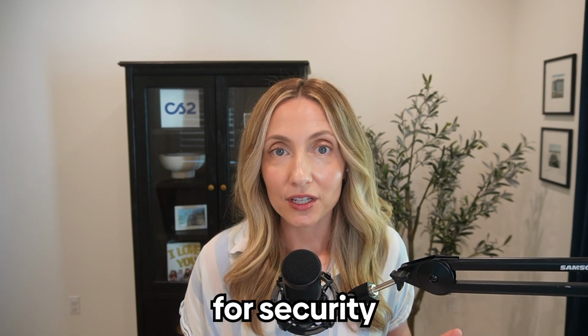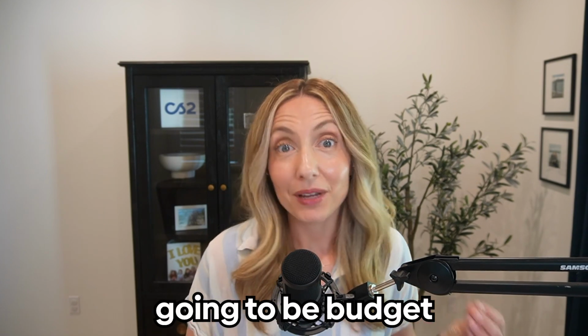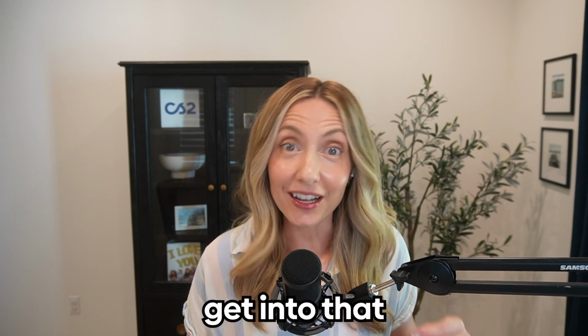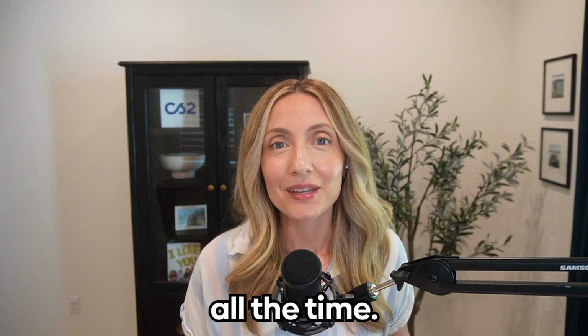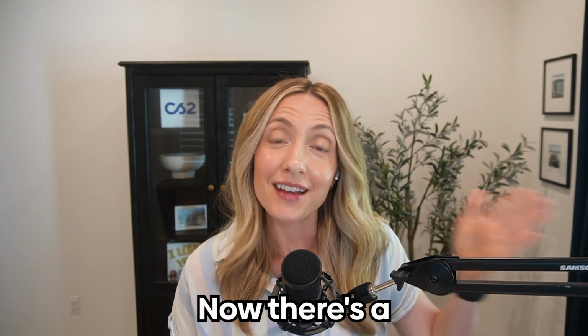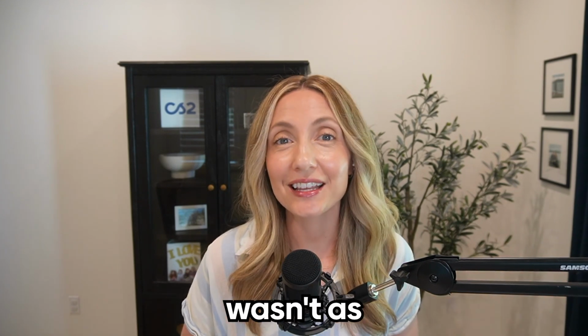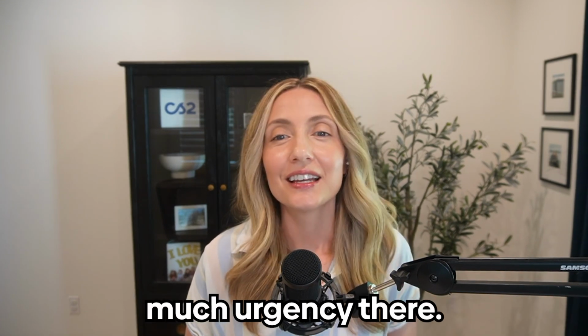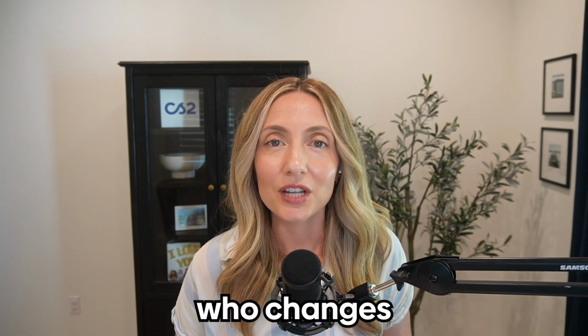That's a great one for security companies, because if there's a breach, it likely means that there's going to be budget against tools to help them not get into that crappy situation again. We see it all the time. Something bad happens. Now there's a time to buy, where before maybe there wasn't as much urgency there. The second thing could also be if you have a champion who changes companies.